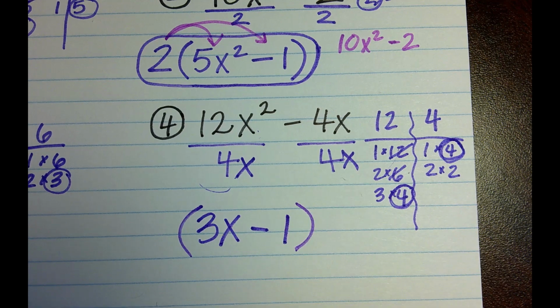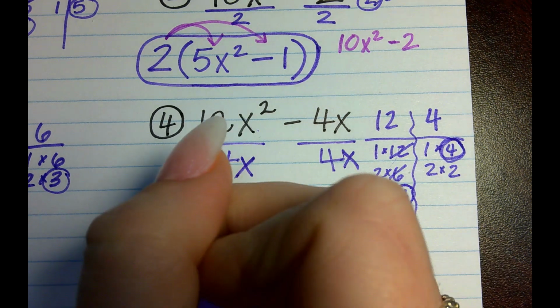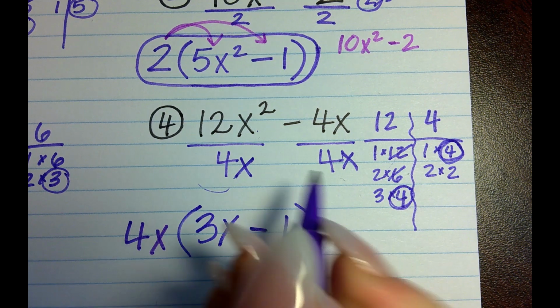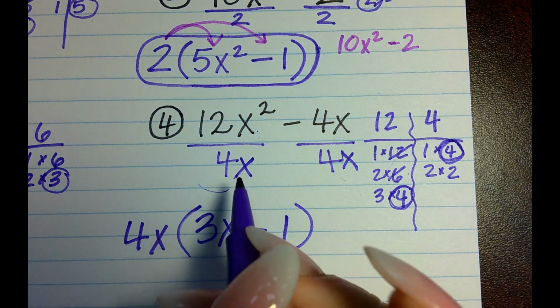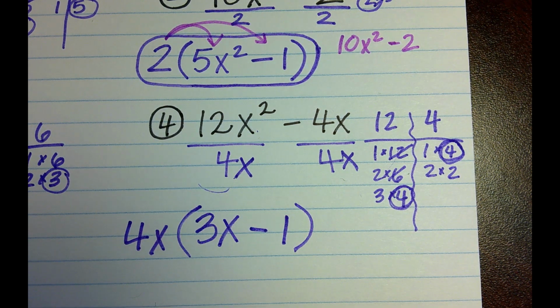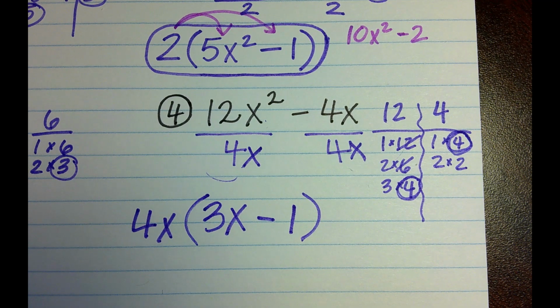Now, what goes outside here? 4x. My GCF goes outside. That 4x is the GCF, the greatest common factor. It's a little trickier. Having the x in makes it a little tougher.